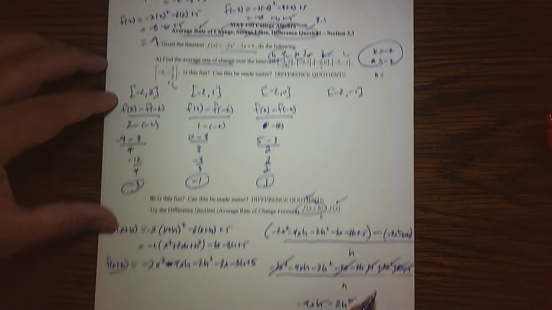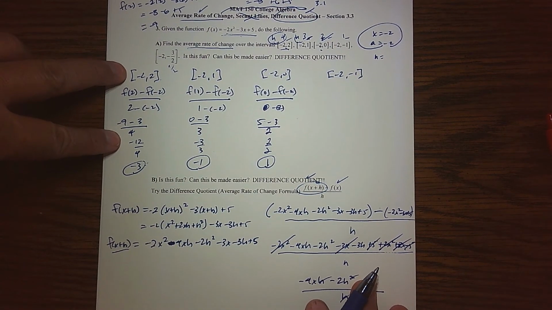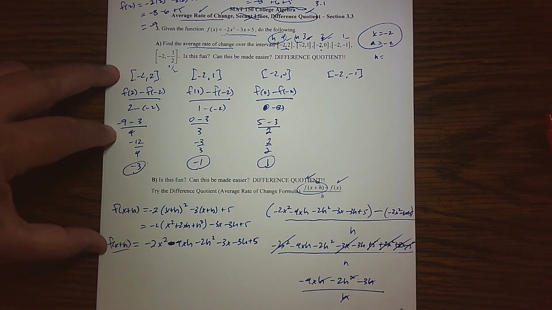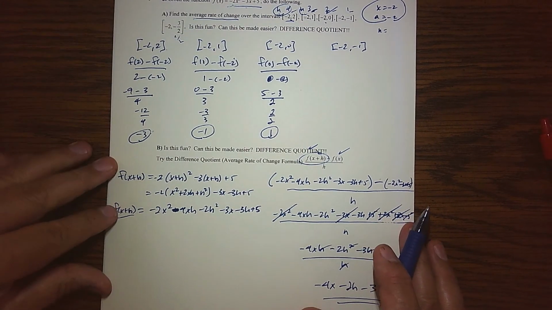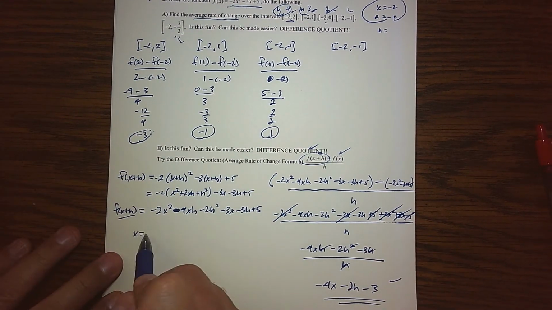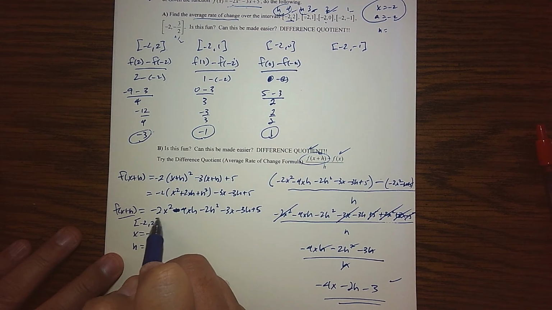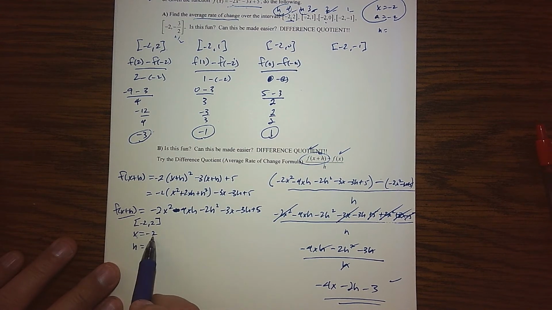We've already calculated the average rate of change from negative 2 to 2. We did that by hand, but I could actually use this formula that we created to do the same thing. All I have to do is plug in x is negative 2, so again we're going to redo from negative 2 to 2. The left endpoint is negative 2.